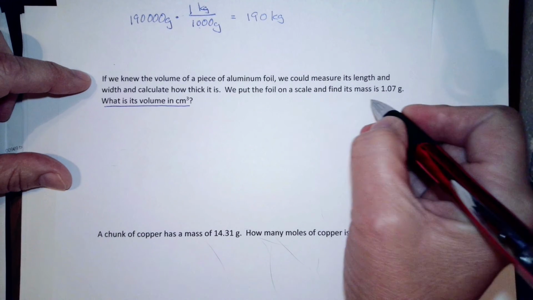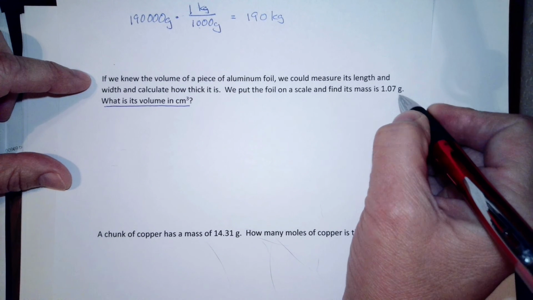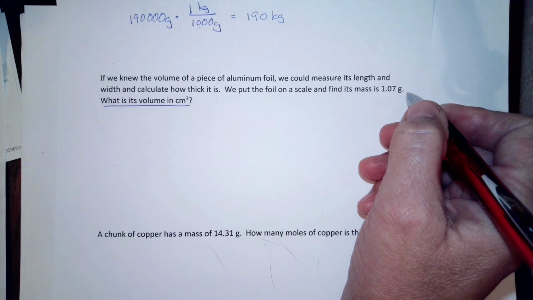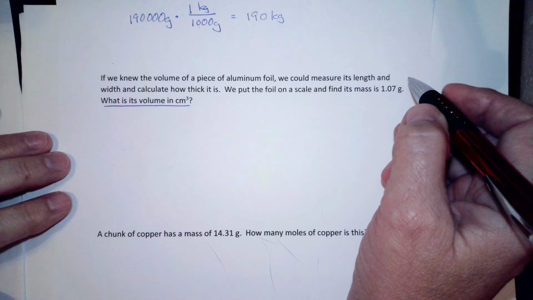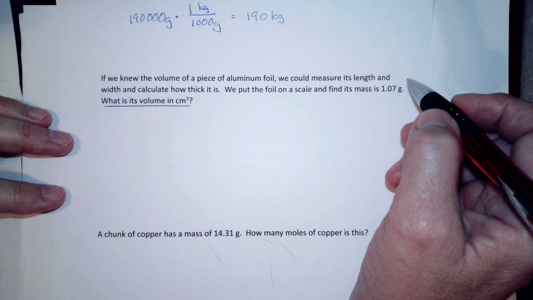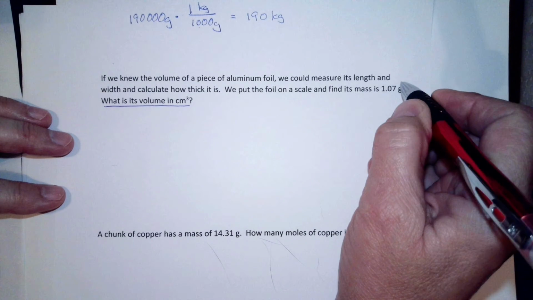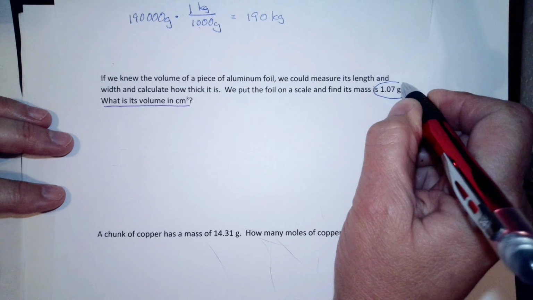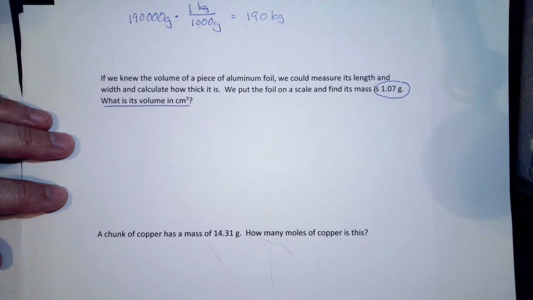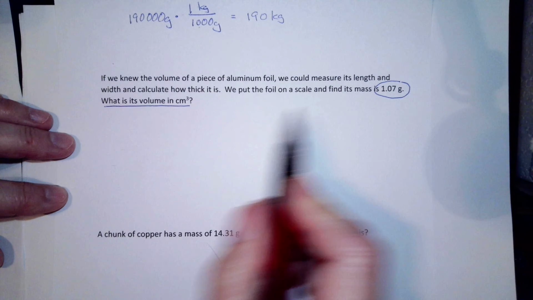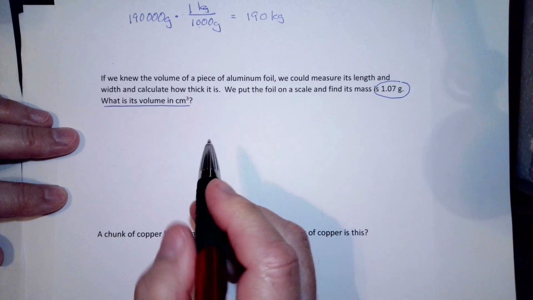We have a mass, 1.07 grams. This is the only number in the problem. It's pretty clear that we need to calculate something from this, so that makes this our given. Let's circle it. And it's in grams. We want its volume in centimeters cubed.